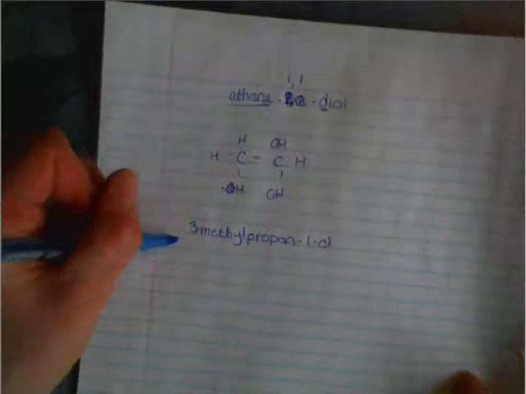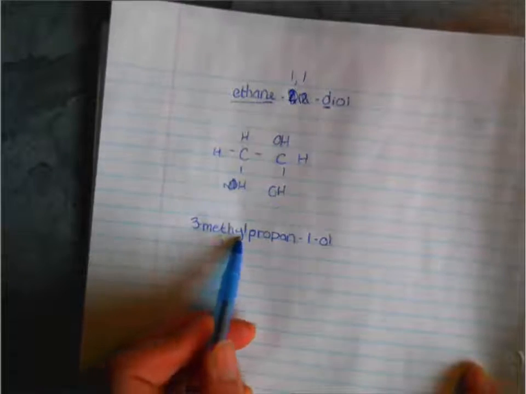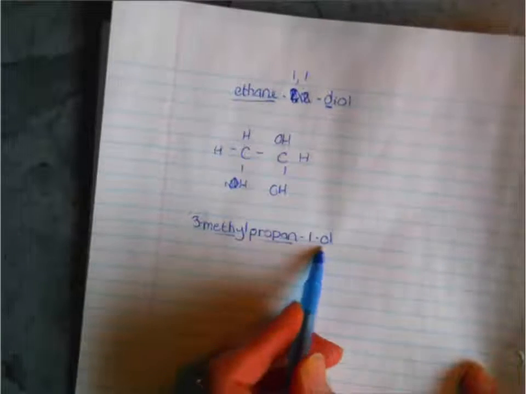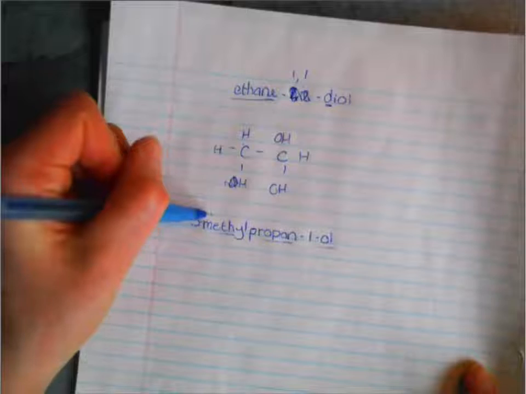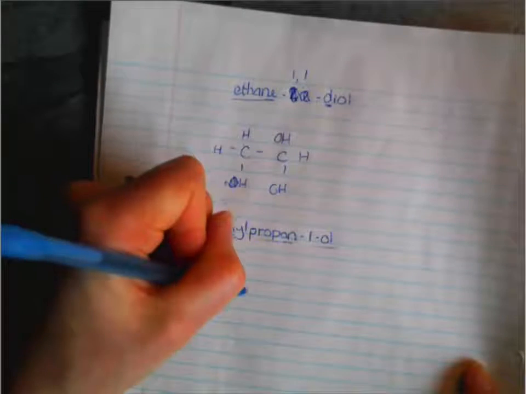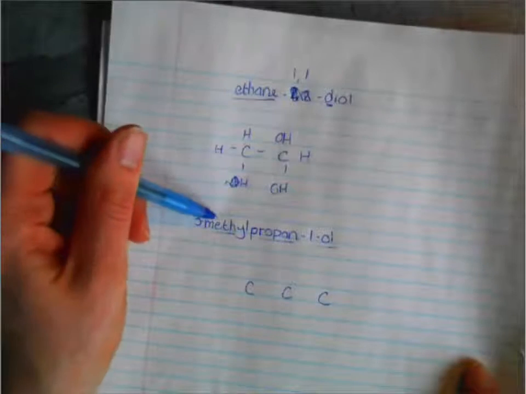So essentially what this is saying is, if I look here, this is going to be my prefix, this is going to be my root, and then this is going to be my suffix. So my root is telling me that I have propane, which is 3 carbons, right? And then what this is telling me is that on the 3rd carbon, I have a methyl group.